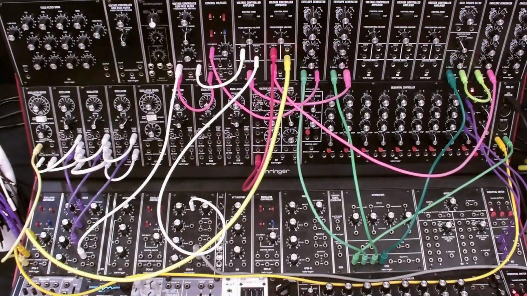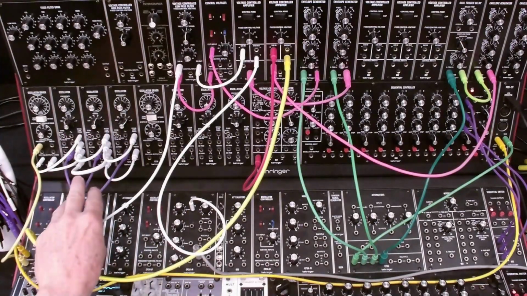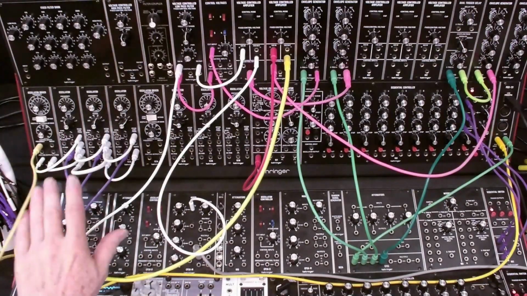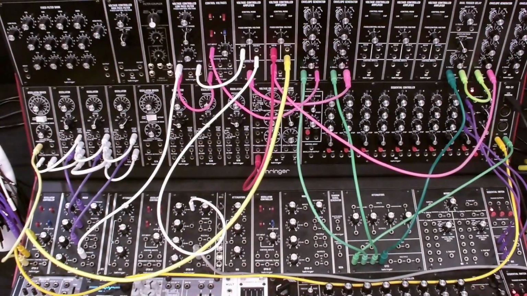So that concludes the Expressive Lead patch number 1. It's a patch that's really got very broad application. You can have all sorts of variations of the pitch, different octaves, different waveforms, different mixes. You could change your modulations as well. So that's it for the Expressive Lead number 1 patch.